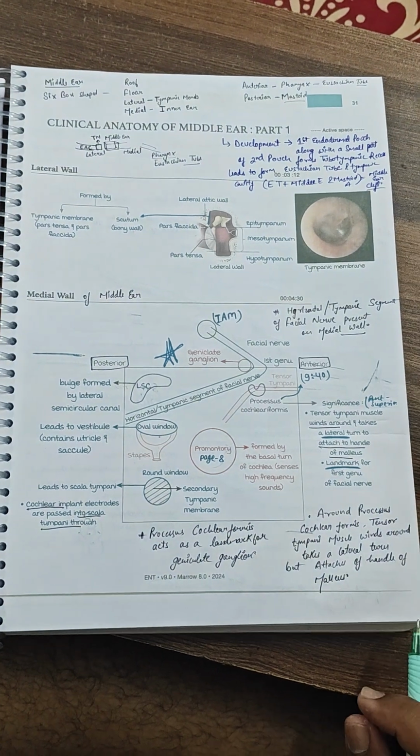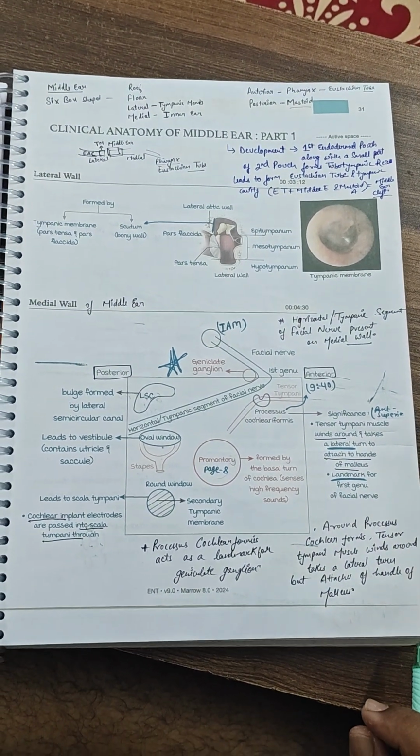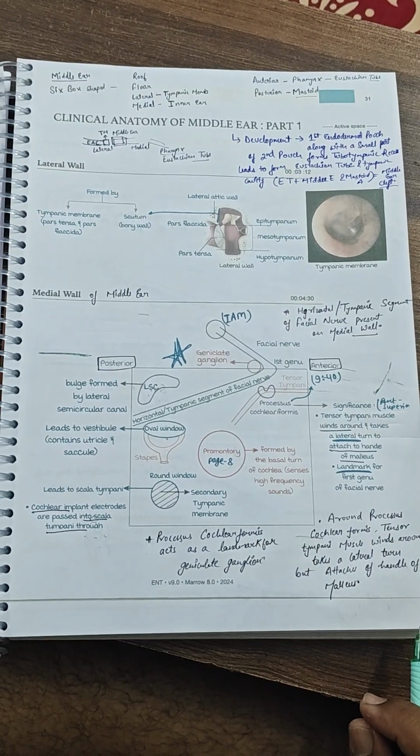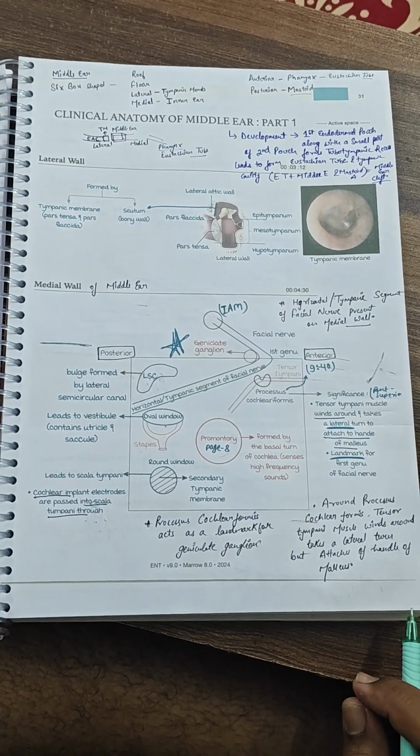Hello everyone, today we are going to start with our new topic, anatomy of the middle ear. So first let's discuss the embryology part.